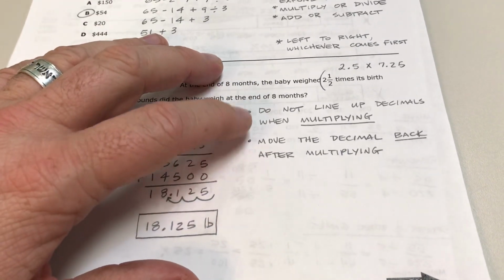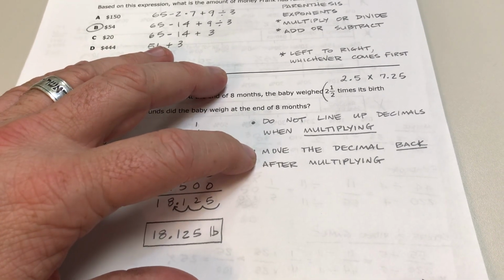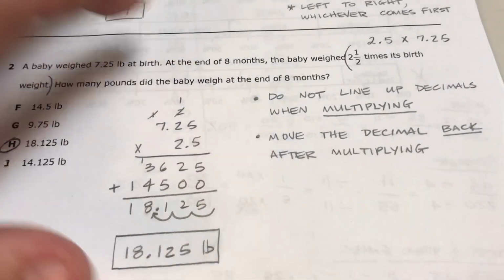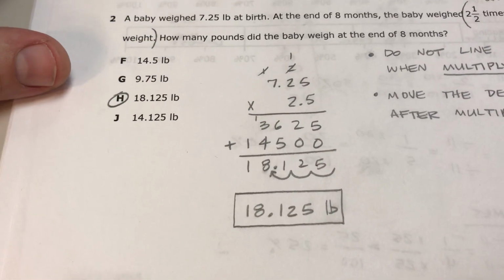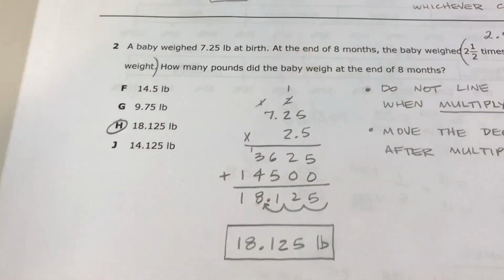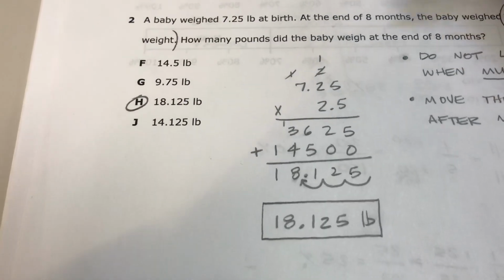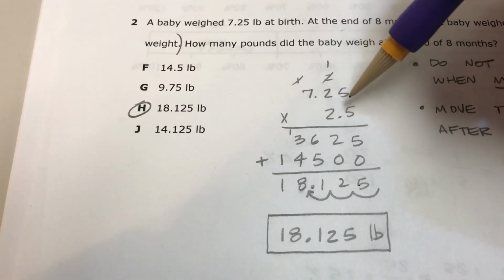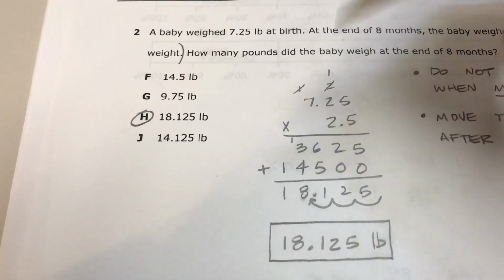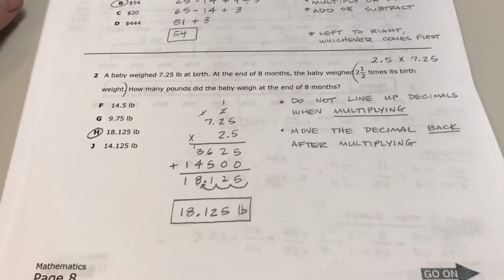Do not line up decimals when you're multiplying. You move the decimal back after you're multiplying. This is not addition of decimals or subtraction of decimals. You don't have to line up the decimal. So do your multiplication carefully. There were 3 total decimal places in the original problem. Right here, 1, 2, and 3. So I'll move it back, 1, 2, and 3. 18.125. Just multiplying some decimals there. That's all we're doing.